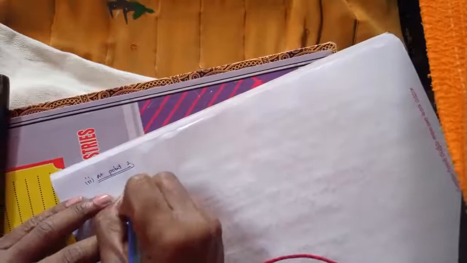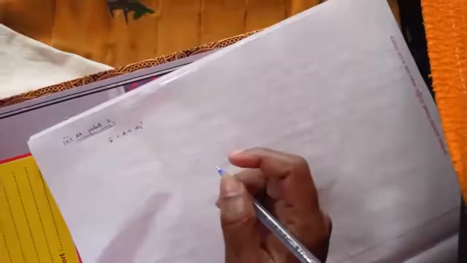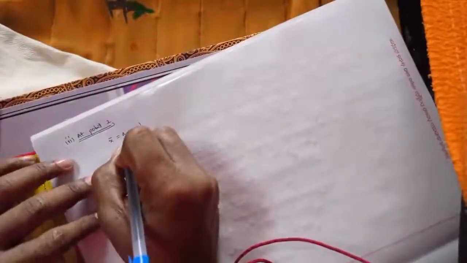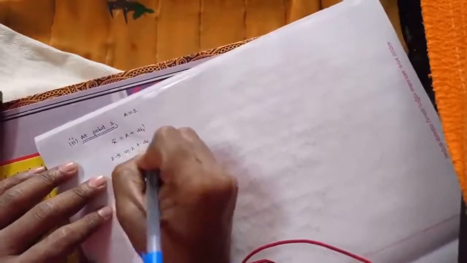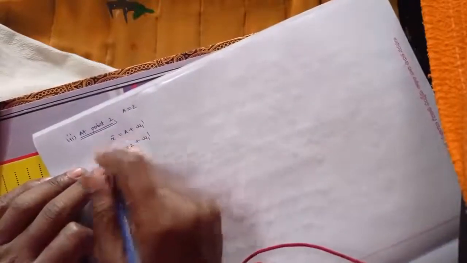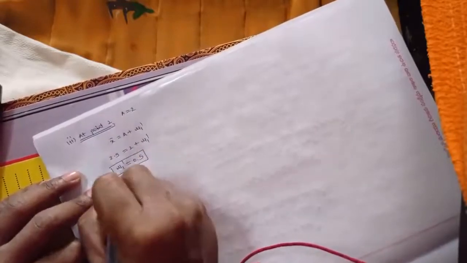So let us calculate x bar is equal to a plus mu1 dash. We know a value is 2 and x bar is 2.5. So we need to calculate mu1 dash. Taking that to the other side, we will be getting around 0.5. So mu1 dash is 0.5.